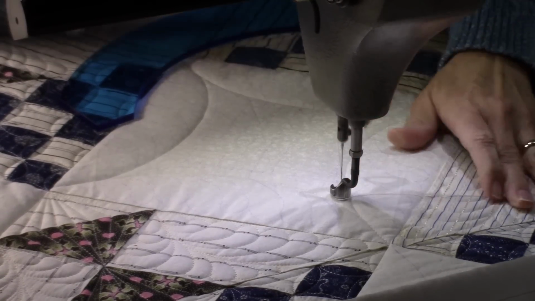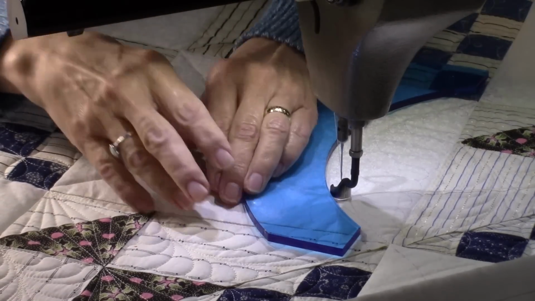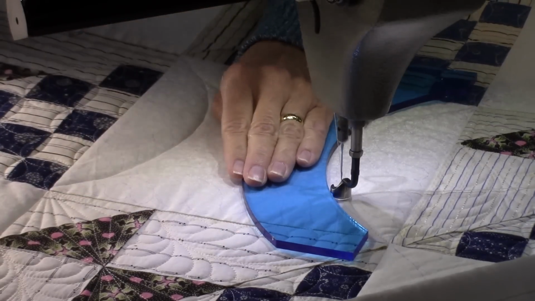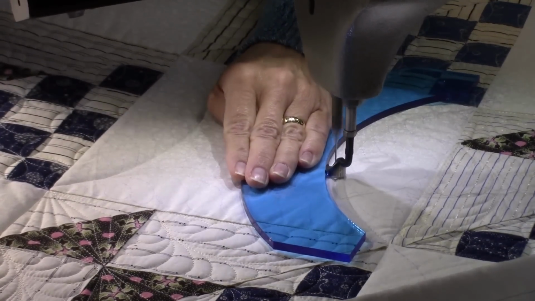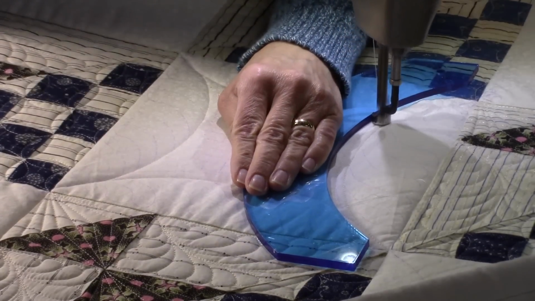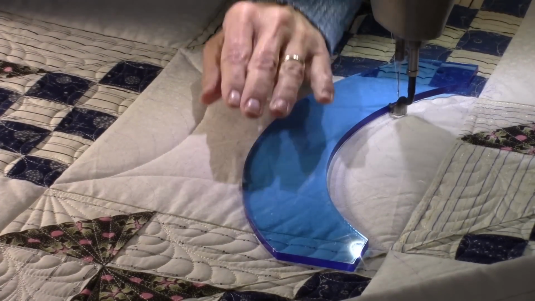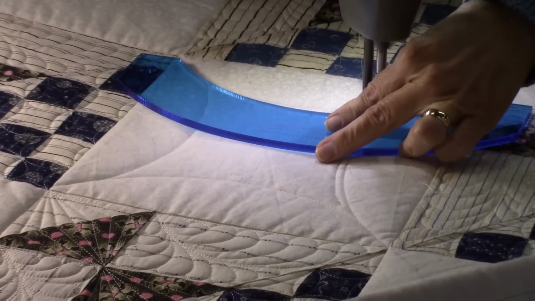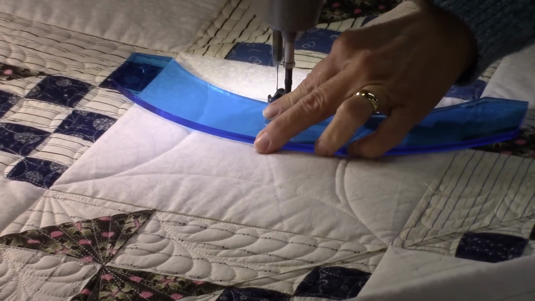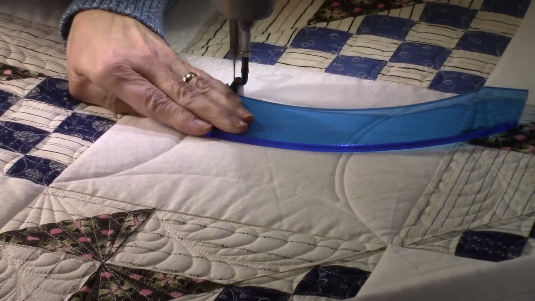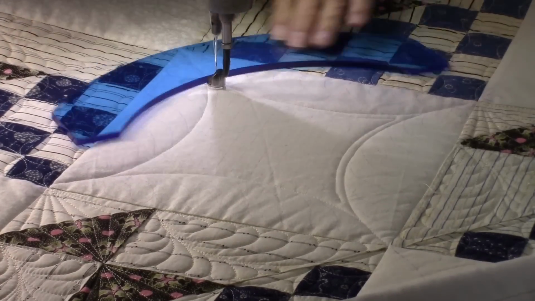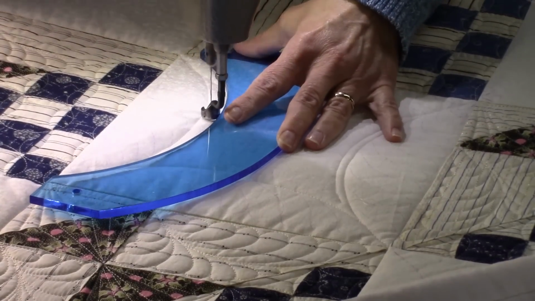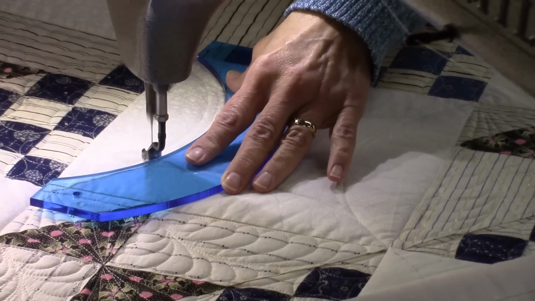Now you can start wherever you want. I know some people don't like to start in a corner. It's kind of how I was taught, so I tend to do that. But you could start anywhere along there and hide your stops and starts. Stop there. Now, if you're comfortable with doing this freehand, you can certainly do that.